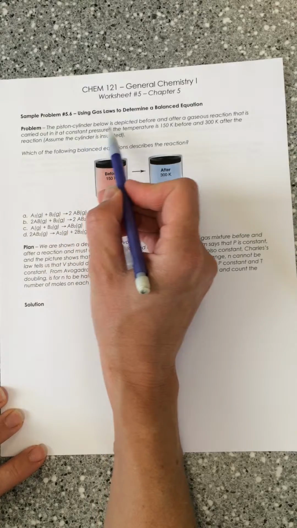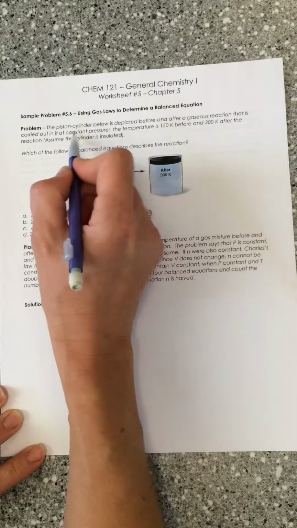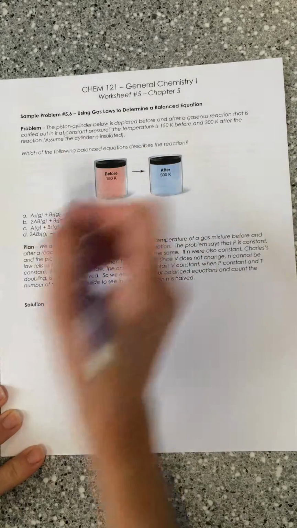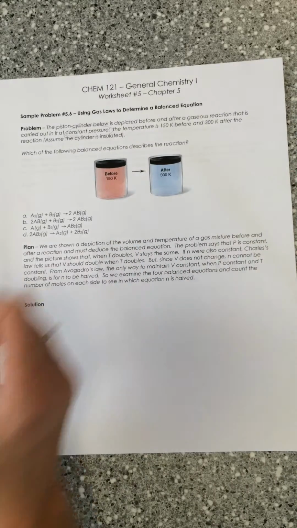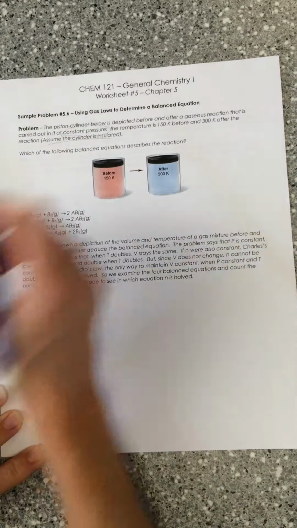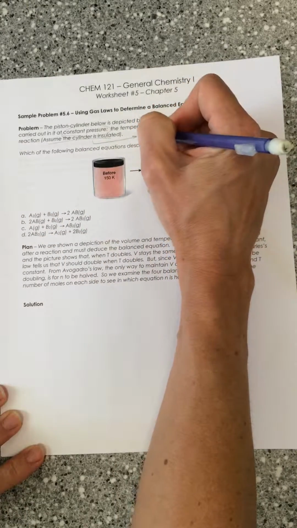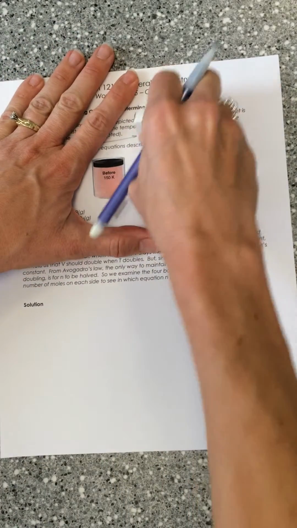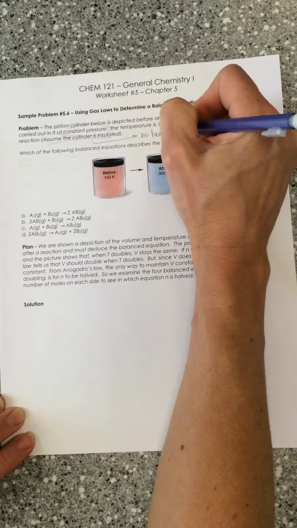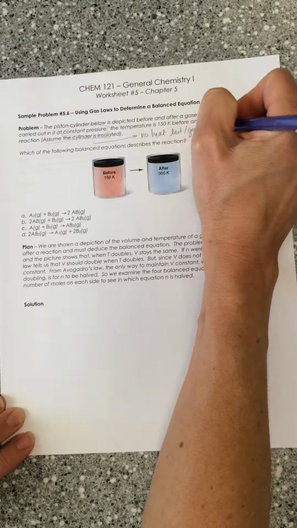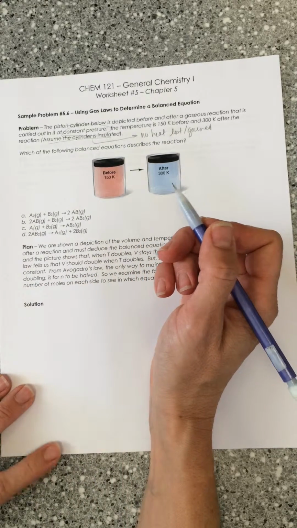So it says the piston cylinder below is depicted before and after a gaseous reaction that is carried out at constant pressure. So that's a piece of information that's important. The temperature is 150 K before and 300 K after the reaction. It tells us to assume that the cylinder is insulated. And we discussed in class the reason for this is that no heat is lost or gained. Okay, so no heat is lost or gained. So the heat change is totally a reflection of what's going on with the reaction.